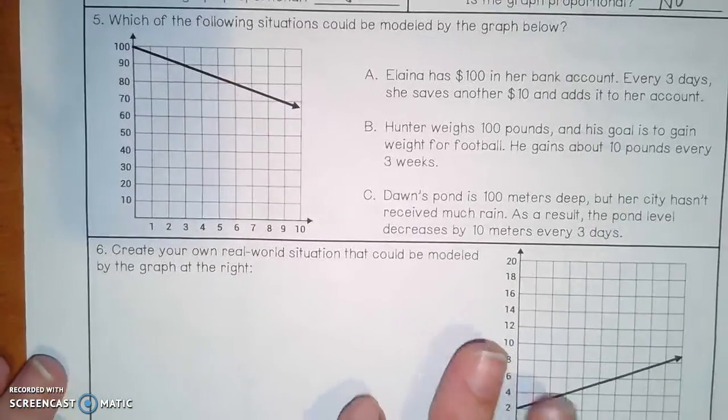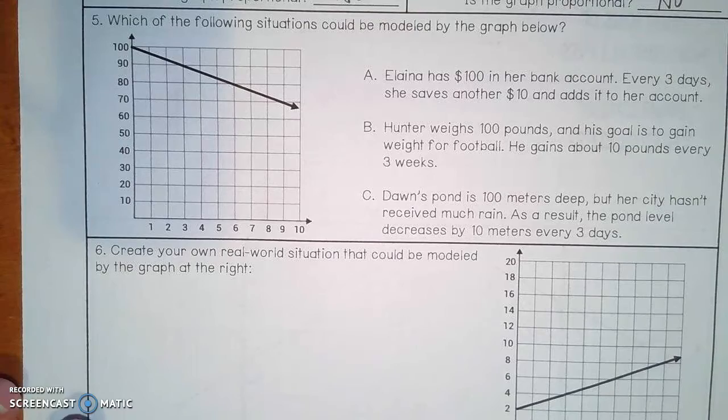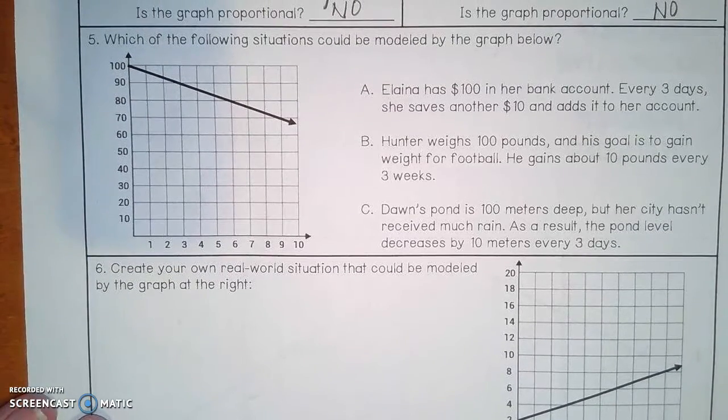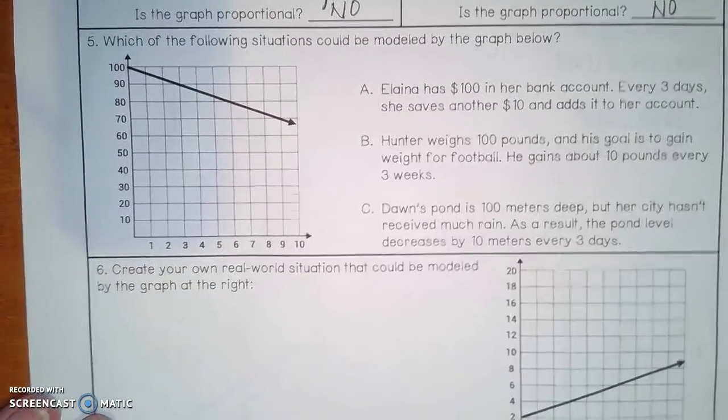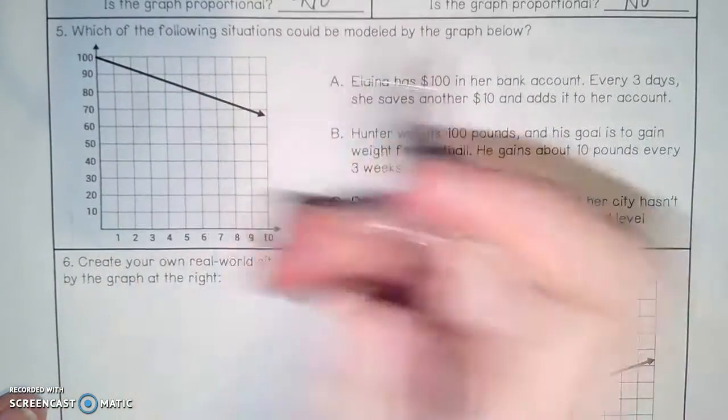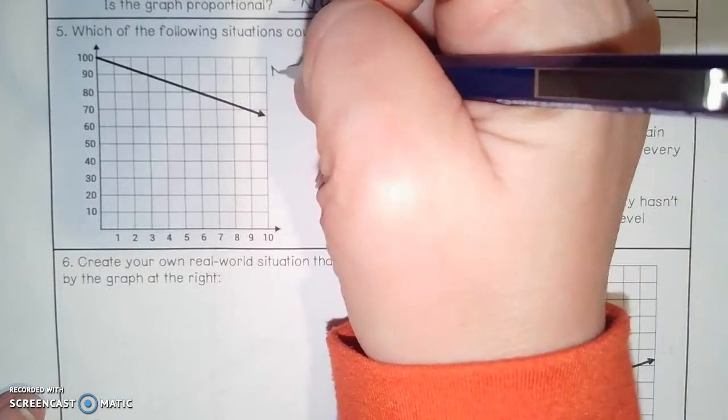Okay, as we work down to our last 2 problems, we're going to explore these in a real-world situation. We're going to look at the following situations that could be modeled by the graph below. First off, I'm just going to analyze the graph. What I notice about this graph is that it has a negative slope.